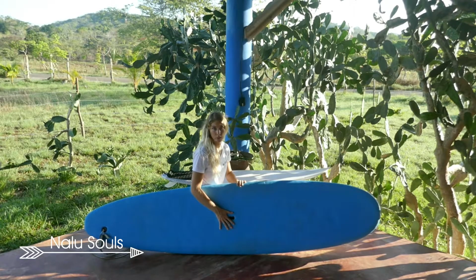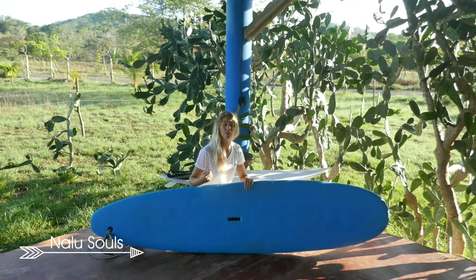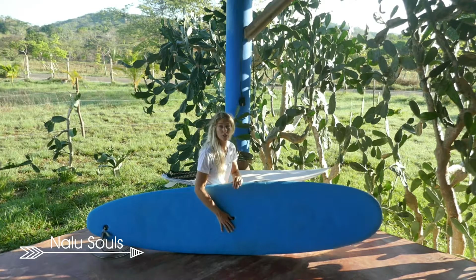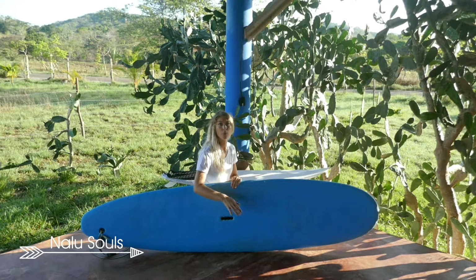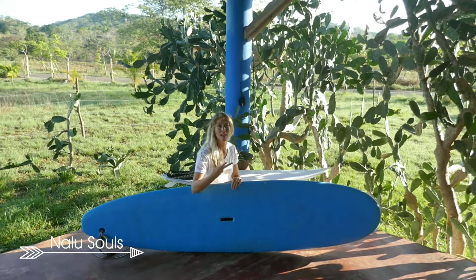This board is a soft top, okay, because it's soft material. So that will decrease a lot the risk of injury in the water. We use it a lot to have fun in small waves and to learn how to surf, because we have a good buoyancy and a good stability.